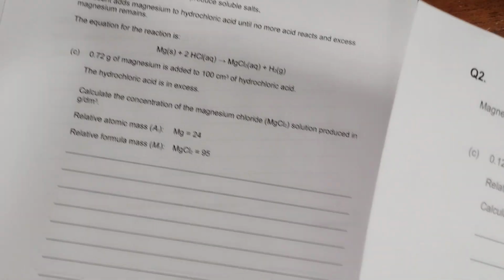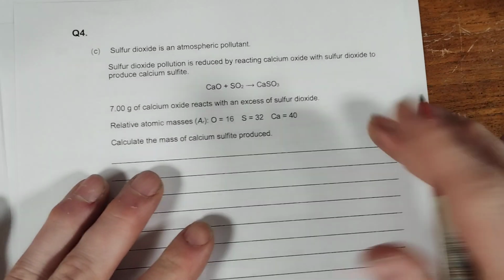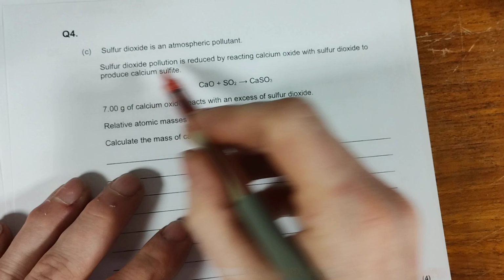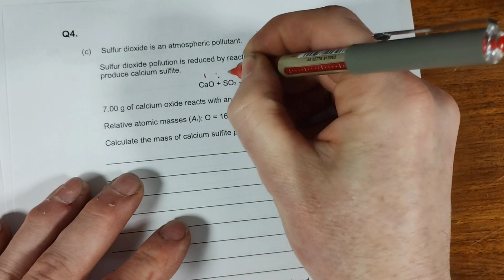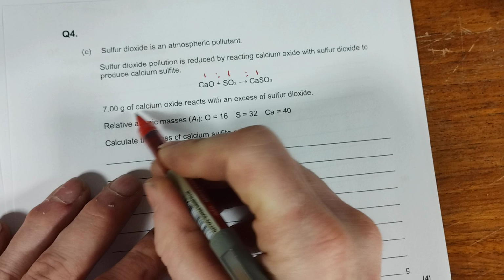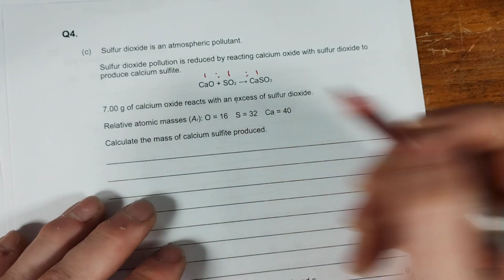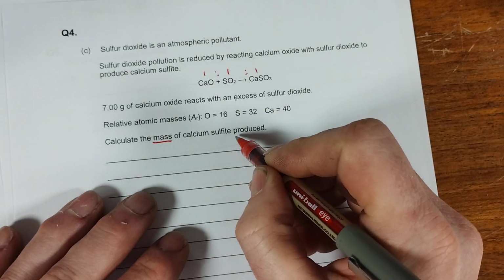Question number 4. Another down, across and up. Okay, so I'm going to talk a bit less on this. Sulfur dioxide is an atmospheric pollutant. Alright, so I've got an equation. Looks quite easy to me. 1 to 1 to 1. 7 grams of calcium oxide reacts with an excess of sulfur dioxide. Calculate the mass of calcium sulfite produced.